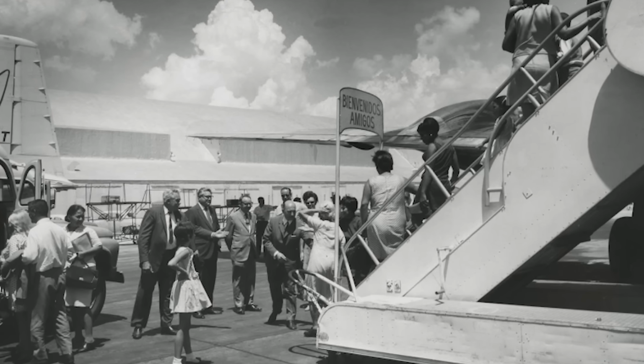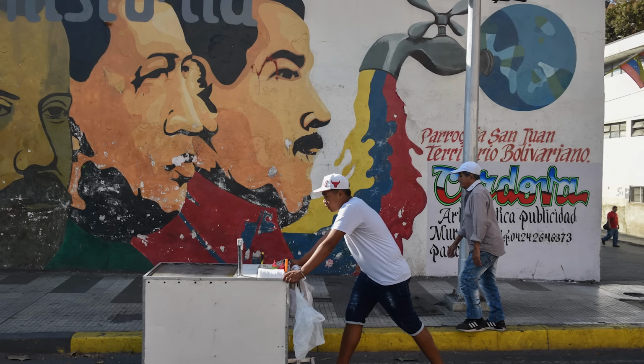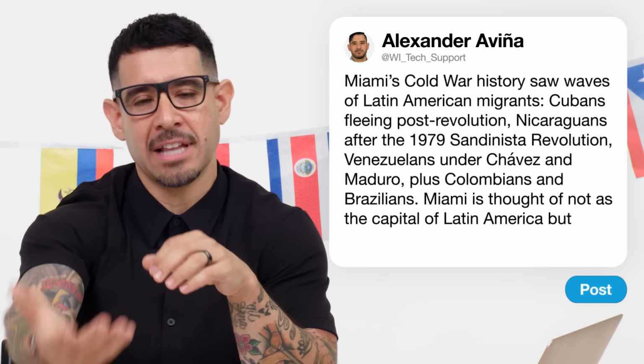So we have Cubans, we have Nicaraguans who fled the 1979 Sandinista revolution. We had Venezuelans who left during the presidencies of Hugo Chávez and Nicolás Maduro. You have different Colombian generations and Brazilian generations as well. This history of constant migrant and refugee flows to Miami allows us to think about Miami as not the capital of Latin America, but as one capital of Latin America.